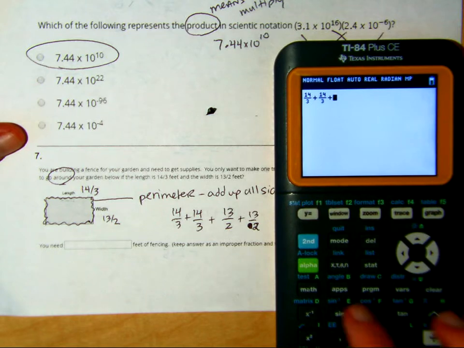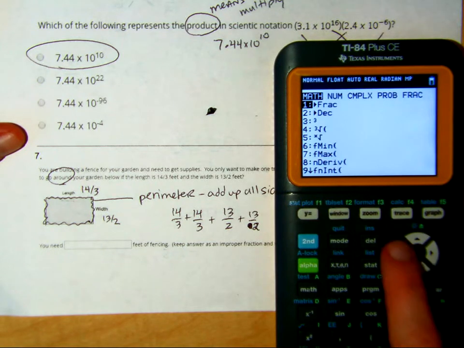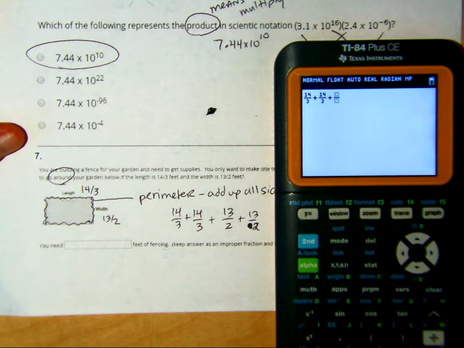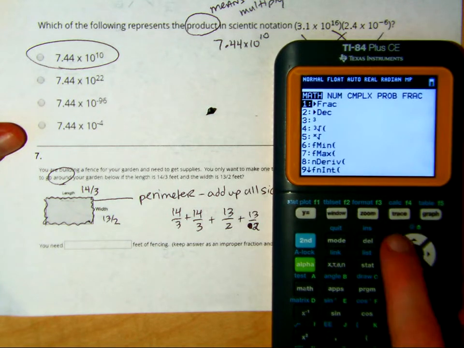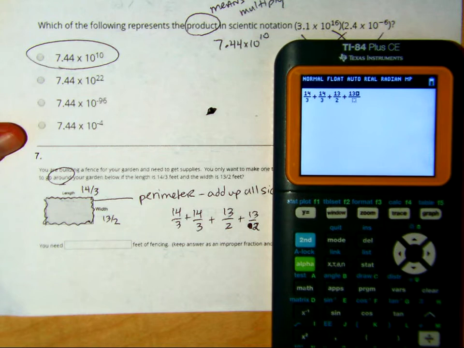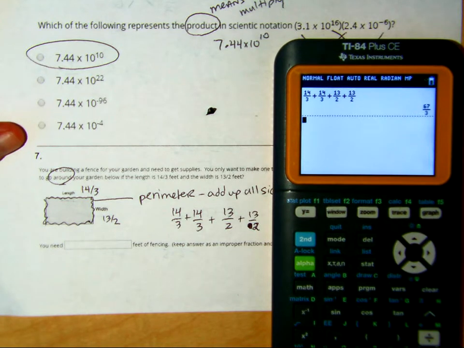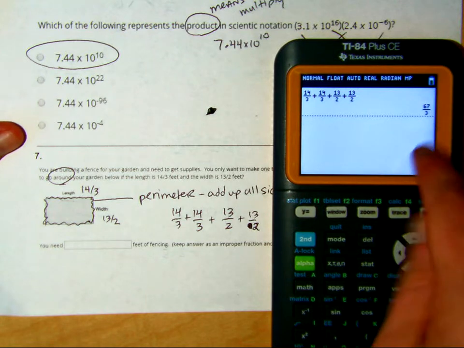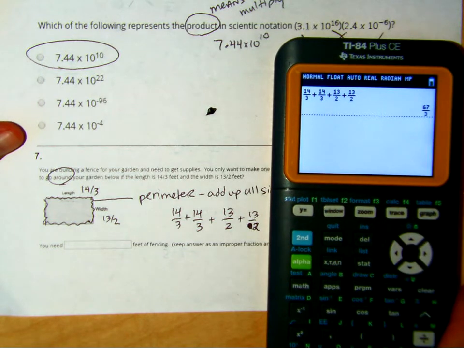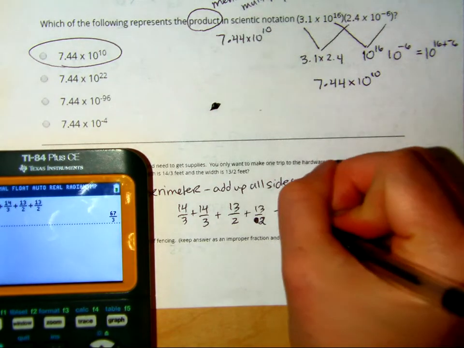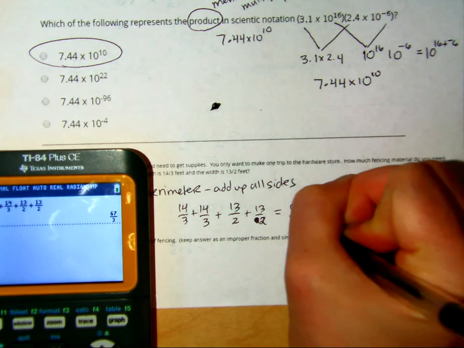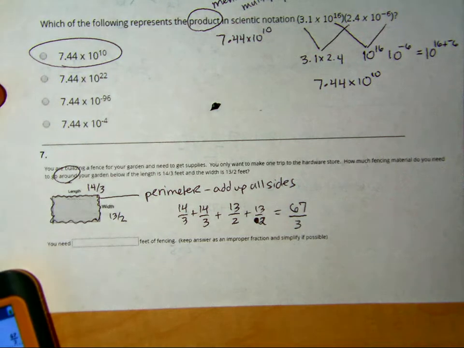So those were our lengths, now we're going to add our widths to that, so 13 over 2 plus math fraction 13 over 2. Because we entered it as a fraction, it gives us our answer as a fraction, and it simplifies it, which is awesome. So you know this is your most simplified fraction. So our answer equals 67 over 3 feet.